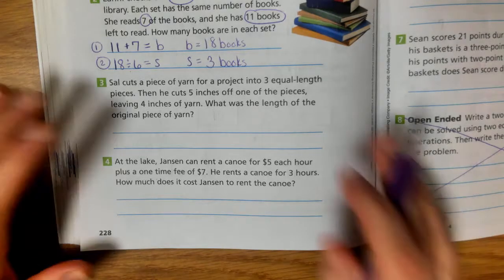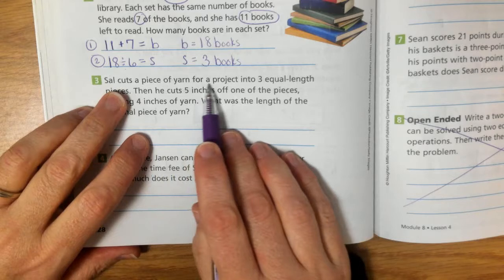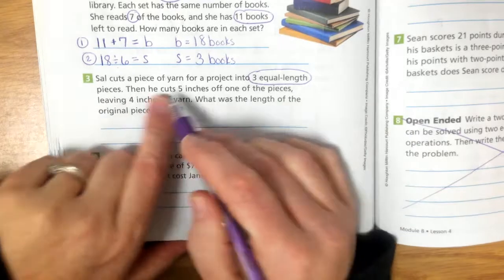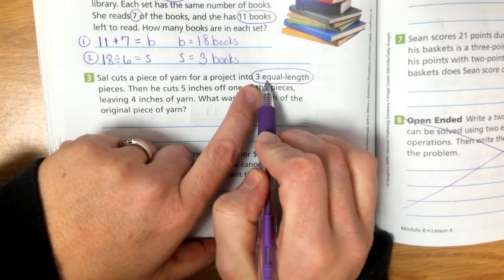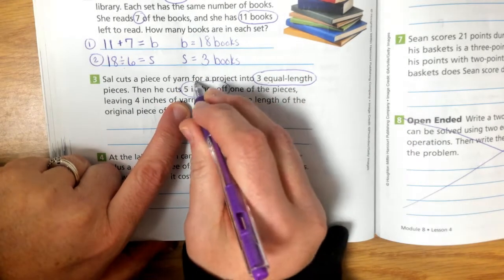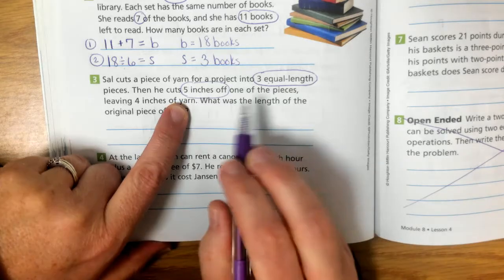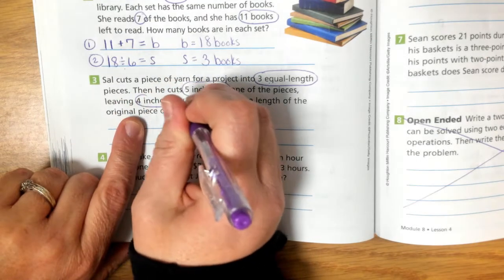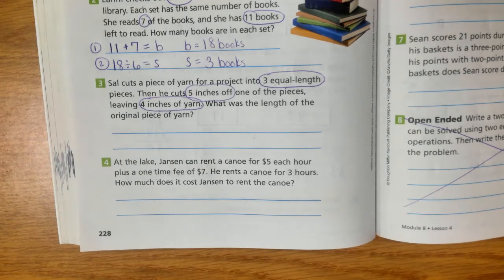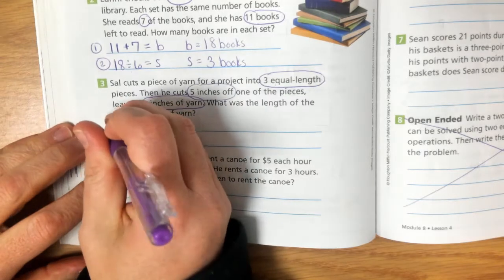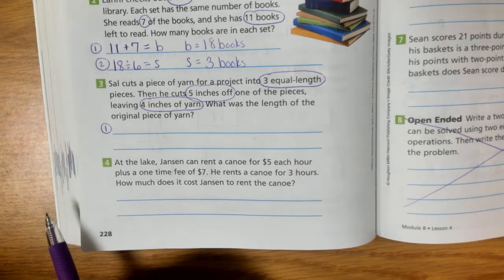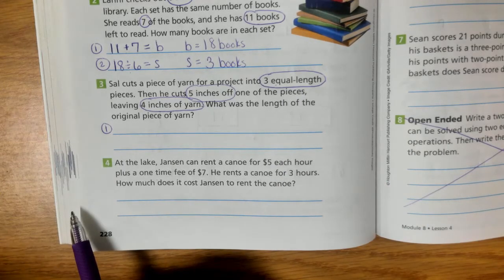So the first thing, let's look and see what he did. Sal cuts a piece of yarn for a project into 3 equal length pieces. So each piece that he cut was 3 equal lengths. Then he cut 5 inches off of one of those pieces, and it left 4 inches of yarn. So what do I need to find out first? What's going to be my first step? Well, I know that there are 3 equal lengths, but I don't know how much each length is. How can I figure out how much each length is?